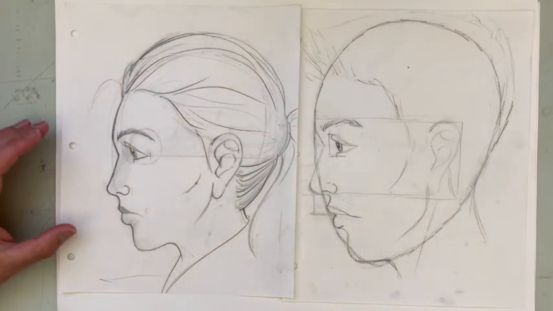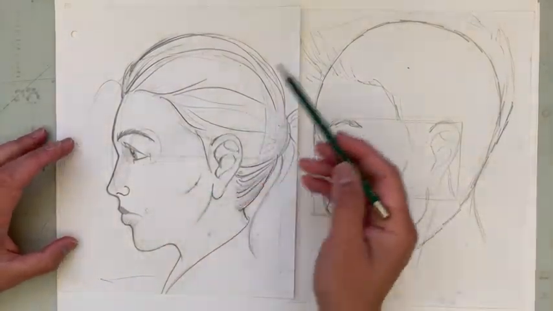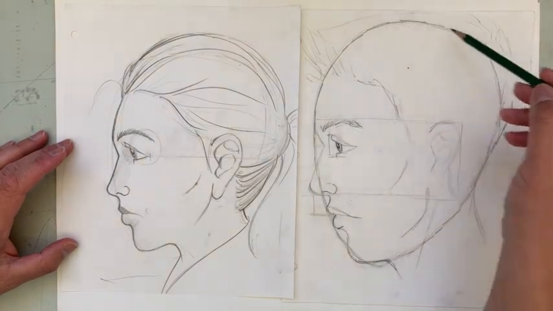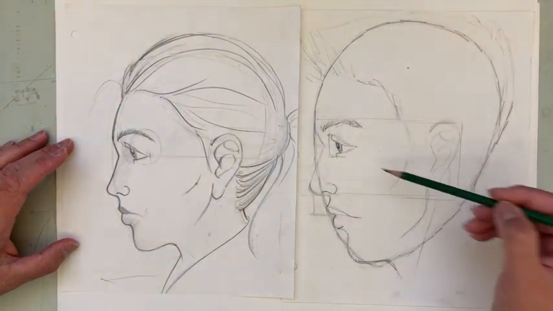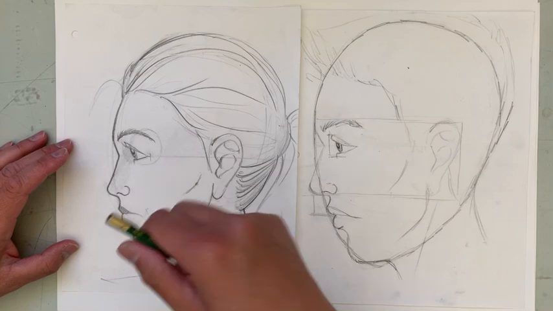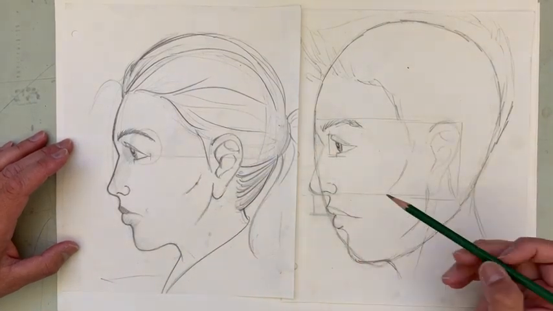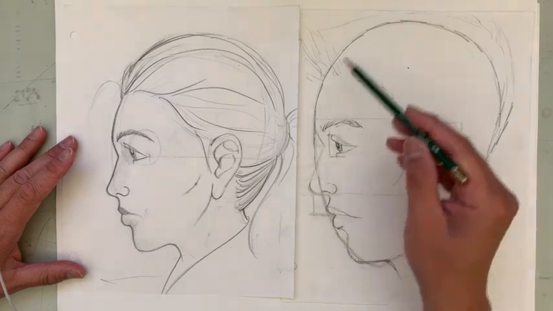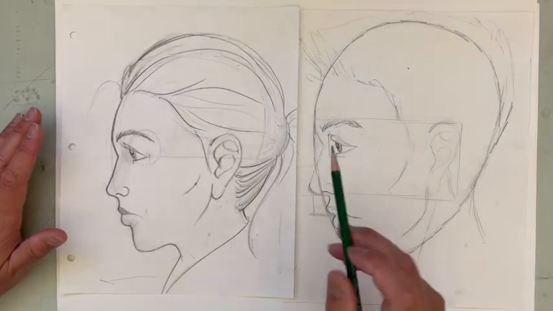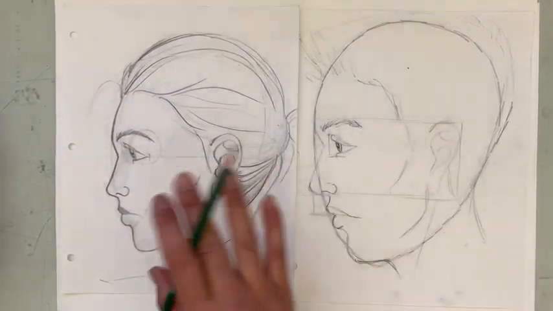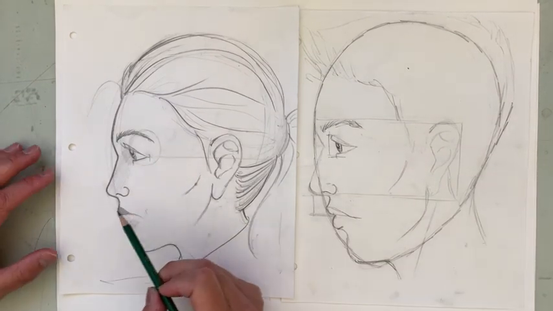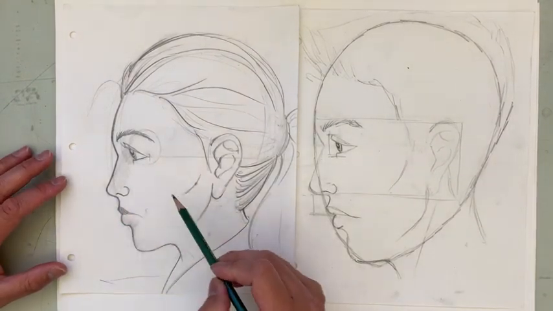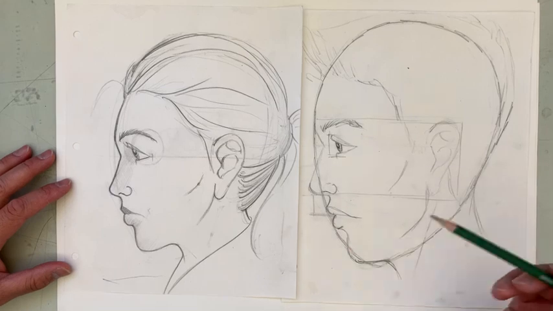So we are doing facial proportions. I've shown you how to make the upside down egg or the motorcycle helmet shape when we're doing the three views of the human form. And we're going to use that same shape as a placeholder for everything else that's going on in adding the facial features and keeping them in proportion to one another.